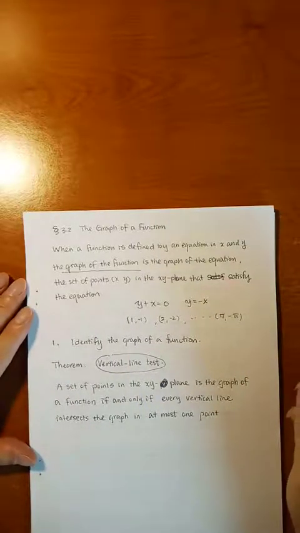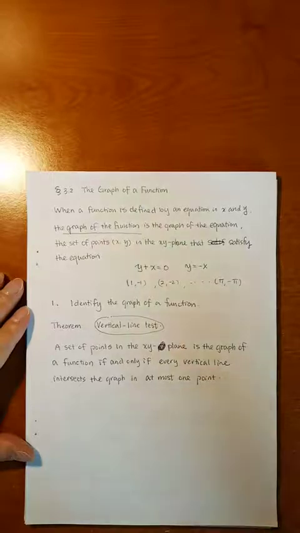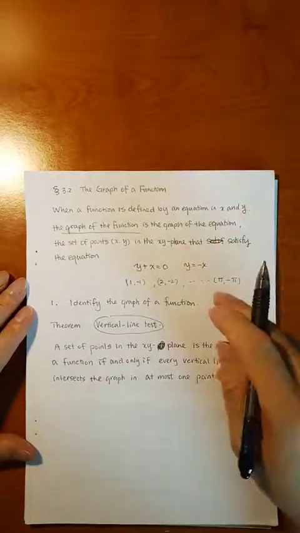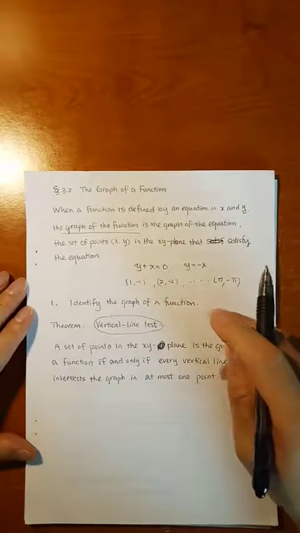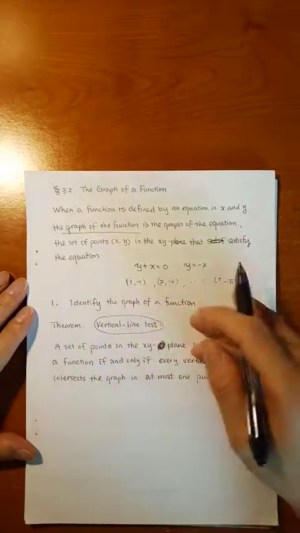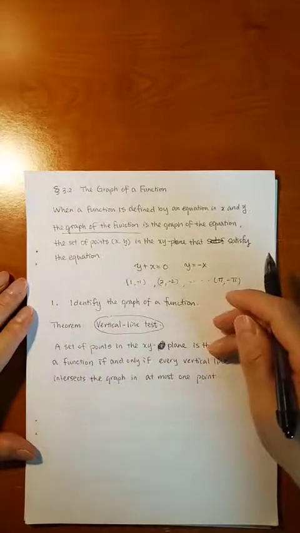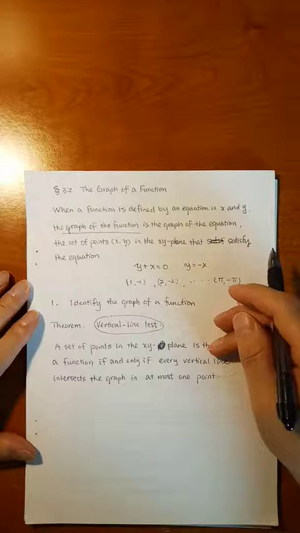Okay, so if every vertical line intersects the graph in at most one point, then we'll say, okay, this graph of equation is a graph of a function.